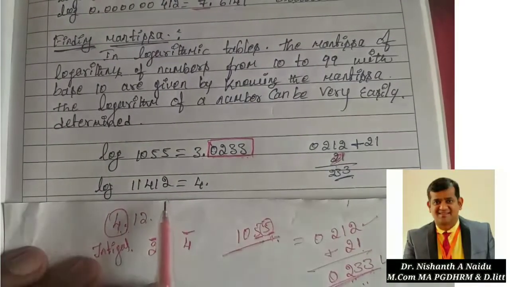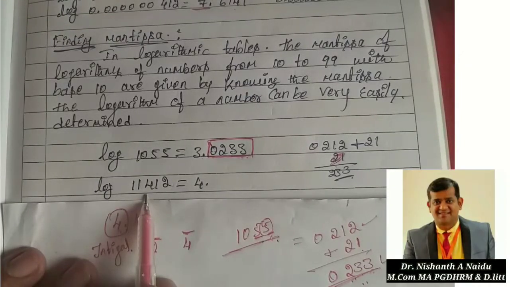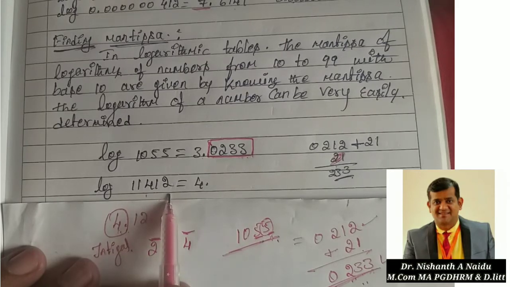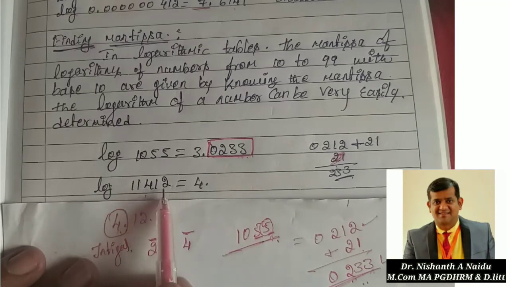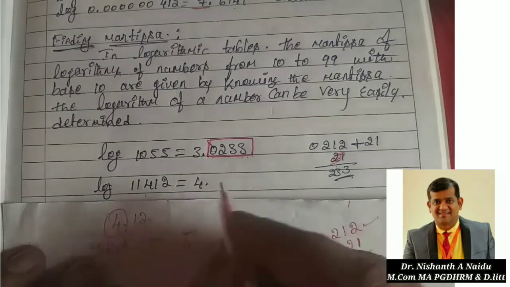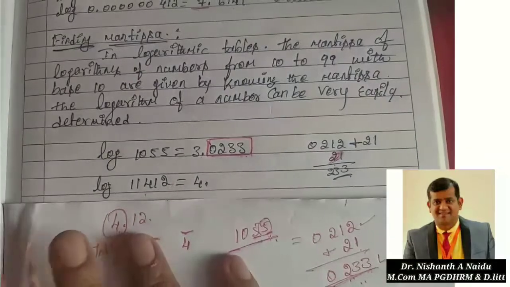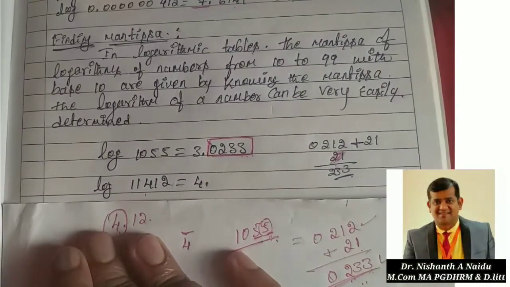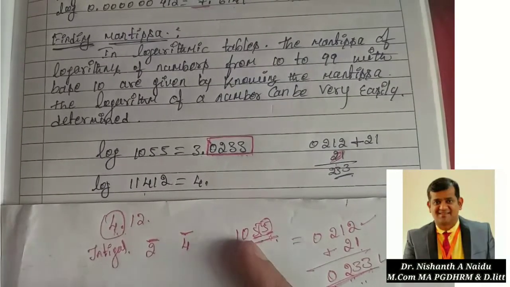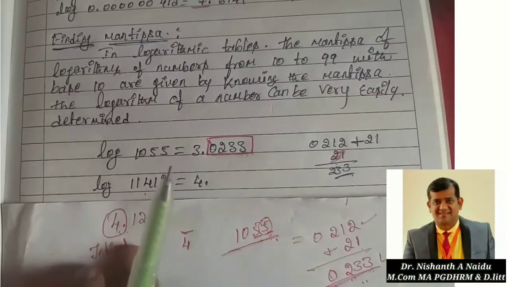So now let us calculate for 11,412. Clear? So here 1, 2, 3, 4, 5. How many digits? 5. So 5 minus 1 is 4. So 4 point. Now you have to find the answer. You have to find 11,412, right?